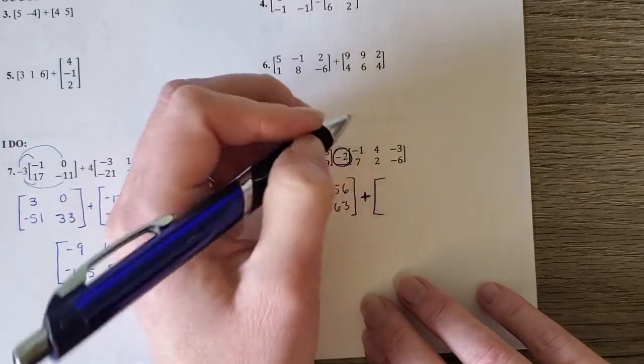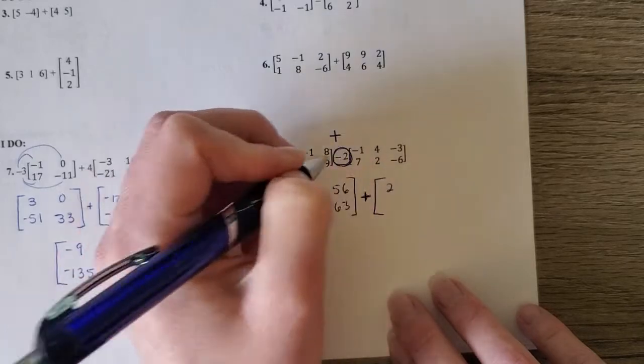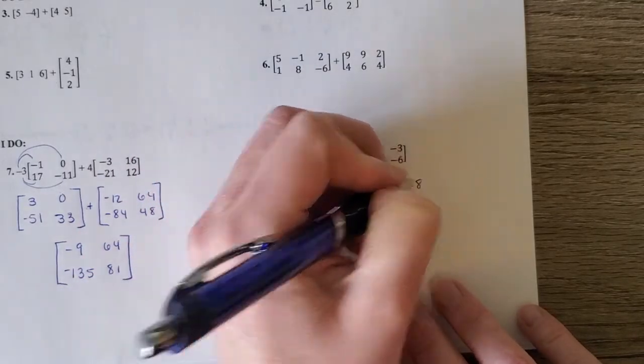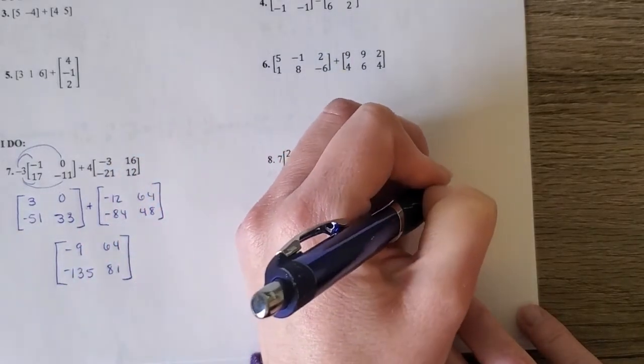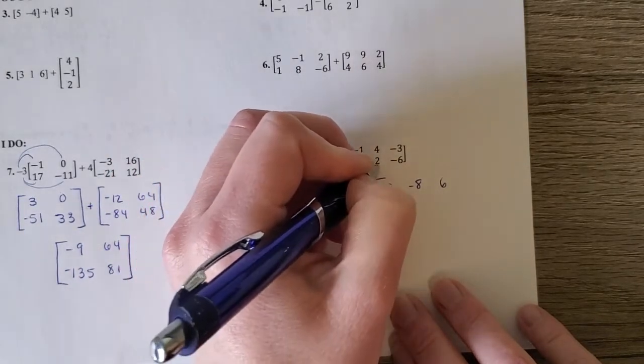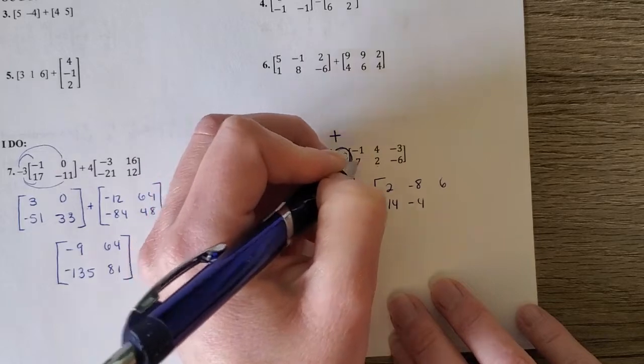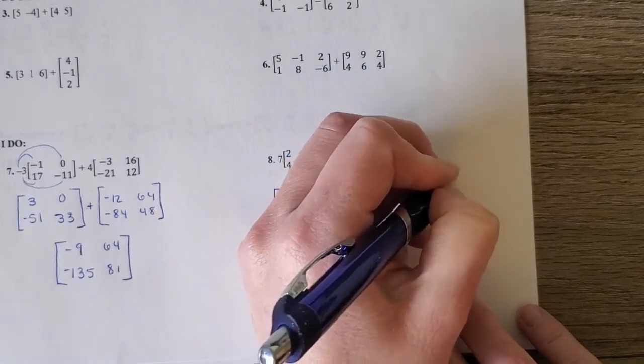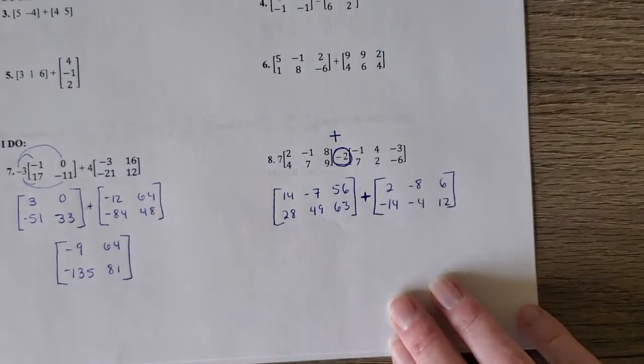So negative 2 times negative 1 is 2. Negative 2 times 4 is negative 8. Negative 2 times negative 3 is 6. Negative 2 times 7 is negative 14. Negative 2 times 2 is negative 4. Negative 2 times negative 6 is 12. And now we're going to add these together.